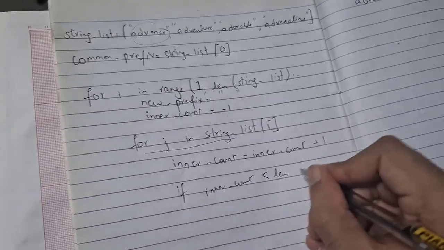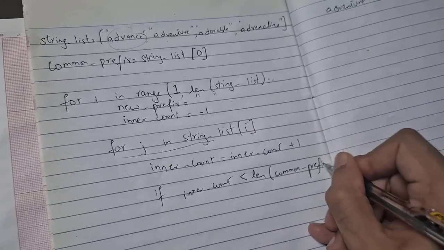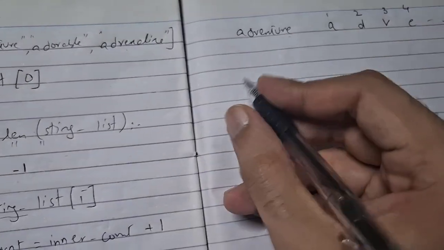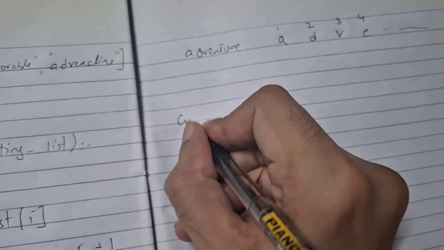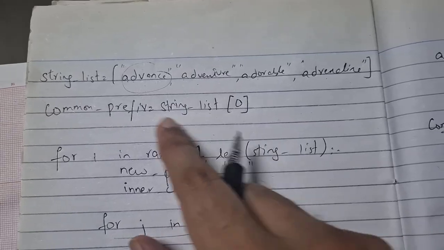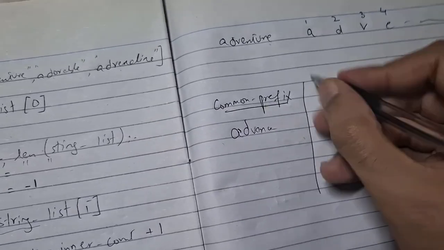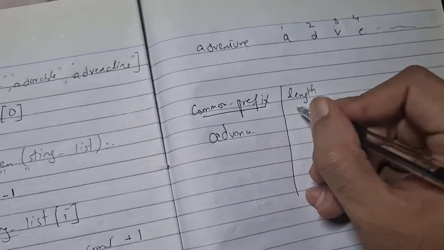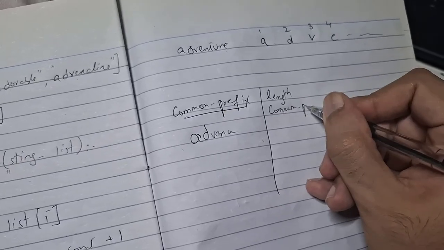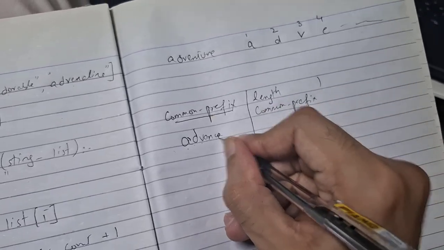Now I would be putting a condition: if inner count is less than len of common prefix. Now let me explain why I have put this condition. So our common prefix initially is advanced, because we have initialized advanced as our common prefix. The length of common prefix is 1, 2, 3, 4, 5, 6, 7. It is 7.